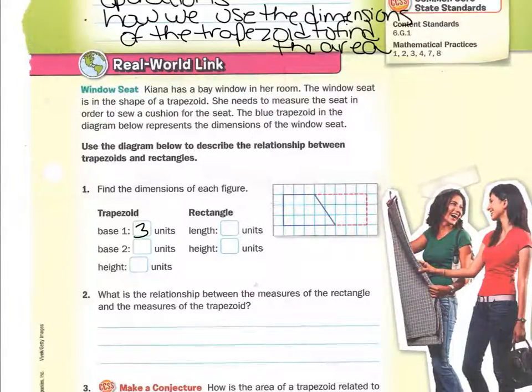Base 2 is down here. 1, 2, 3, 4, 5 units. So we would write 5 for base 2. The height of the trapezoid is 1, 2, 3. So we would write 3 here.